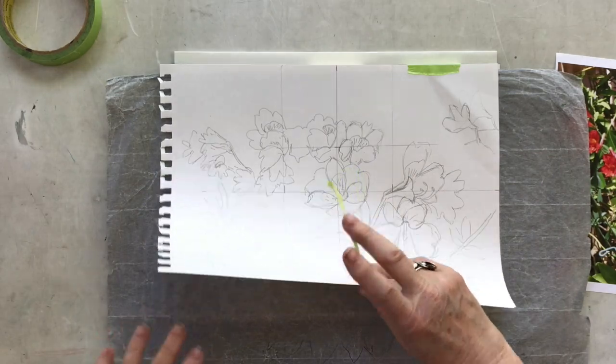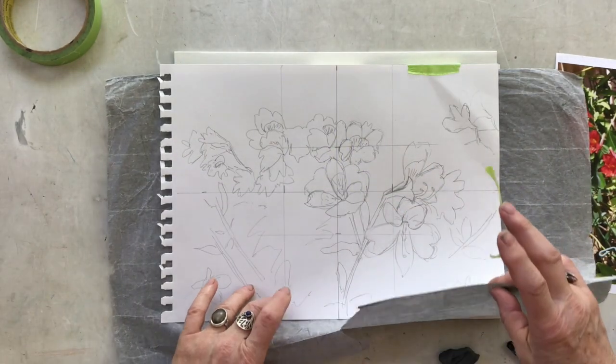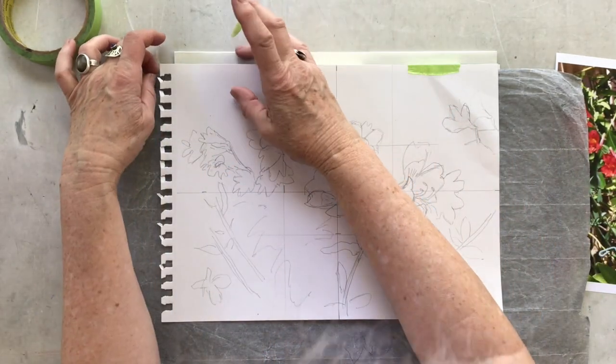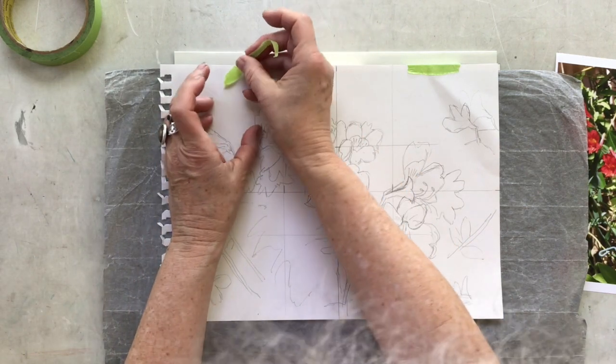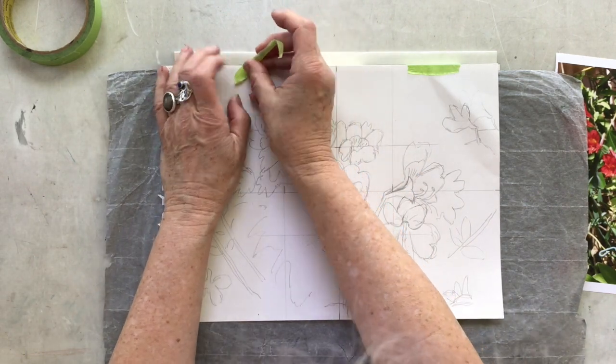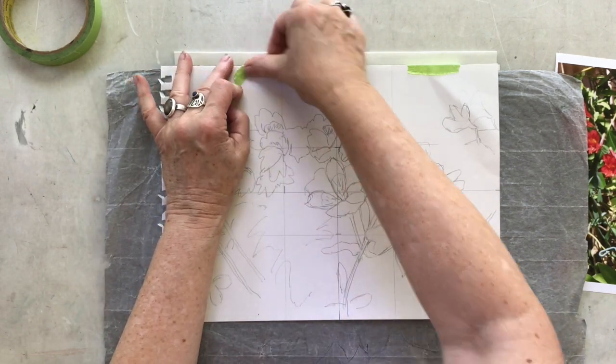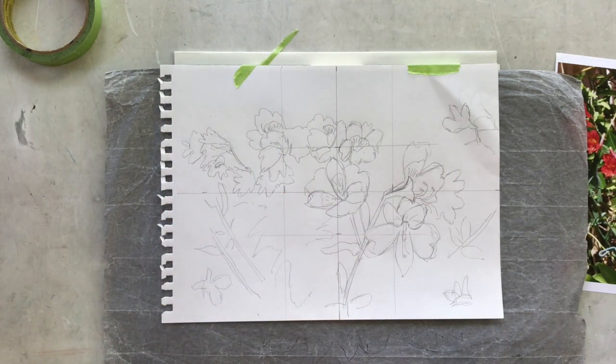So I put down the graphite transfer paper with the graphite toward my watercolor paper, and then set this on top of it. Get that lined up really good. Now, you know what I think I'm going to do when I move this is I'm just going to draw it down a little bit.